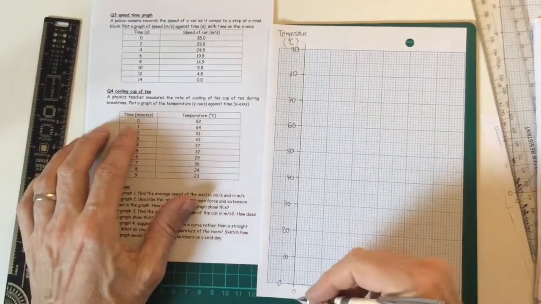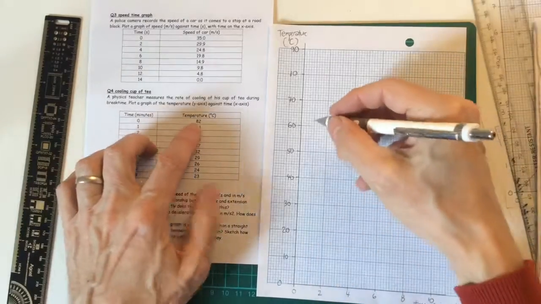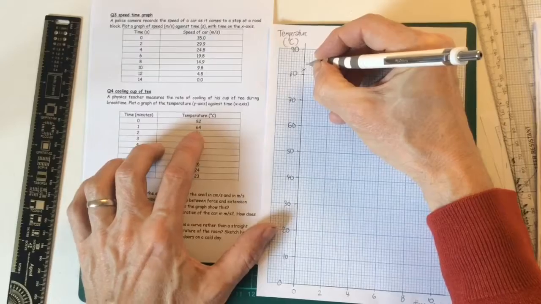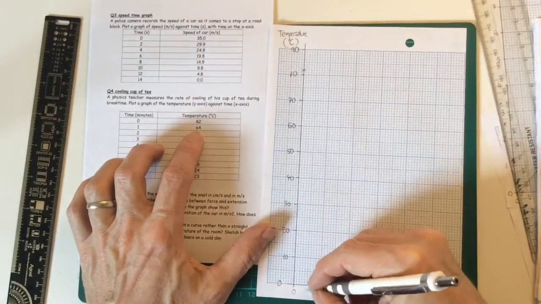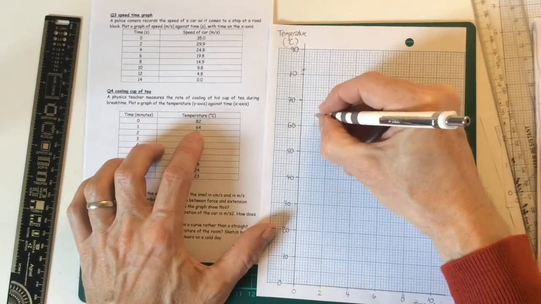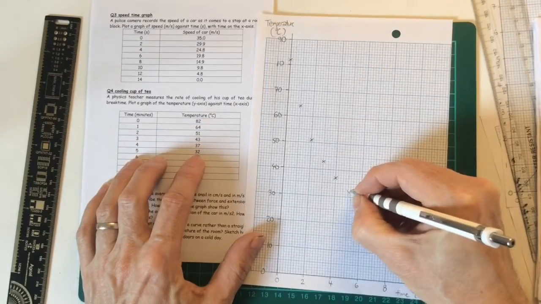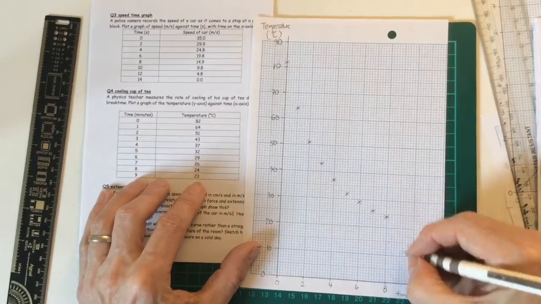So at 0 minutes, we have 82 degrees. So that's 82. 1 minute is 64. 5 minutes is 32, 24, 23.